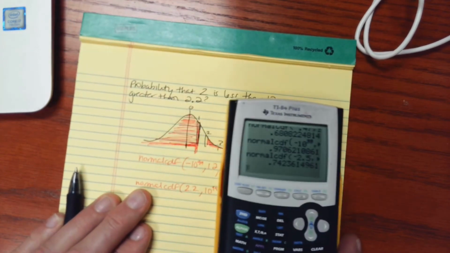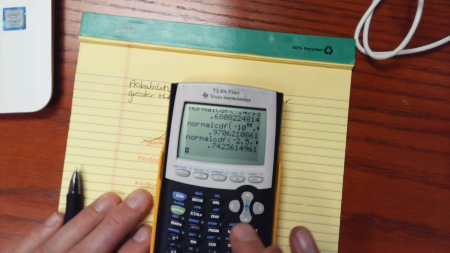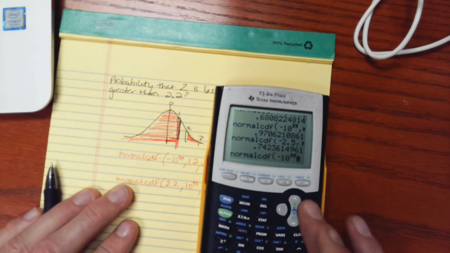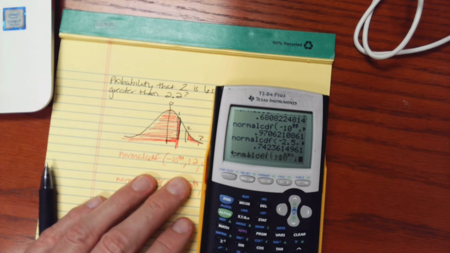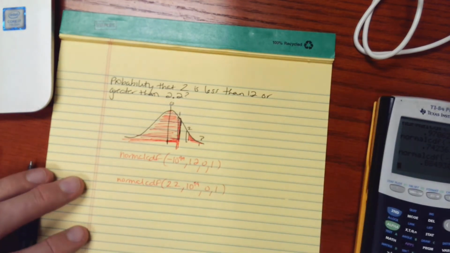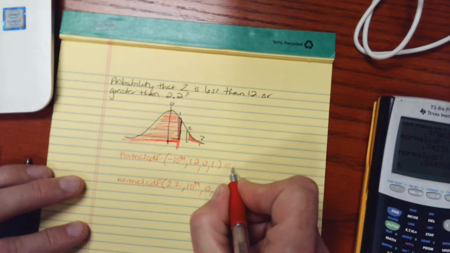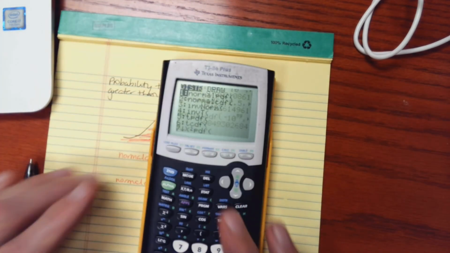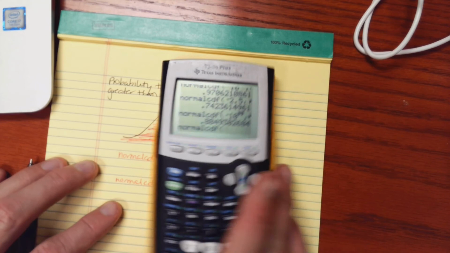Let's see. Distribution. Normal CDF. Negative 10 to the 99th power, 1.2, 0, 1. And so this is 0.885. And I do this a second time using the normal CDF.